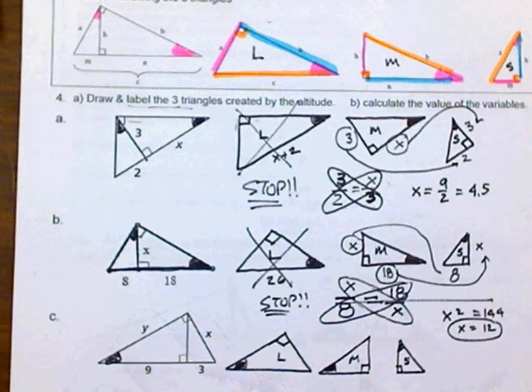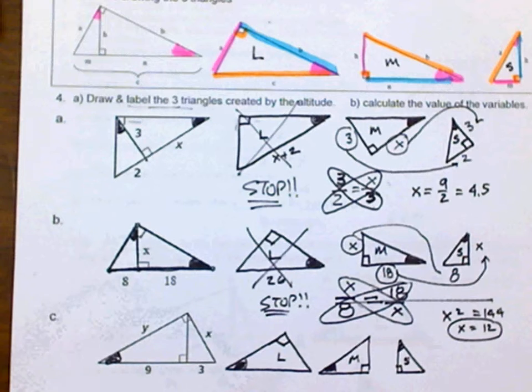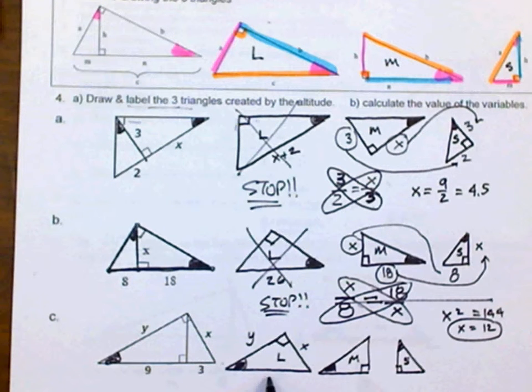Now let's label it with what we know. This time we've introduced a y in here. No worry. Let's just label as we know first. So in the large one, this is y, and this is x. This whole hypotenuse is 9 plus 3, which is 12. In the medium-sized one, y is here. We don't know what this length there is, so we're going to leave that blank. This side here is 9, and then in the small one, we'll see that this is 3, this is x, and again, a side we don't know.